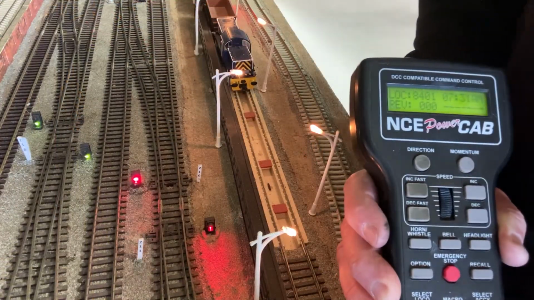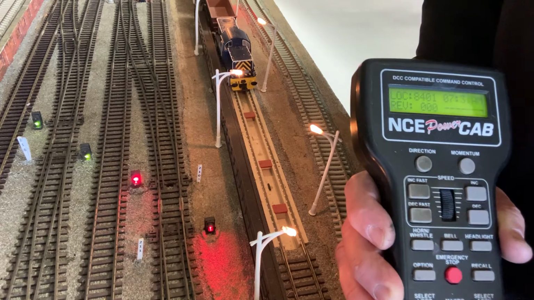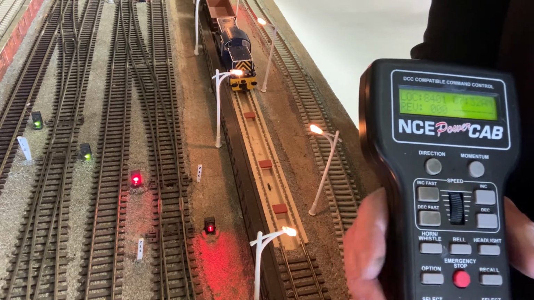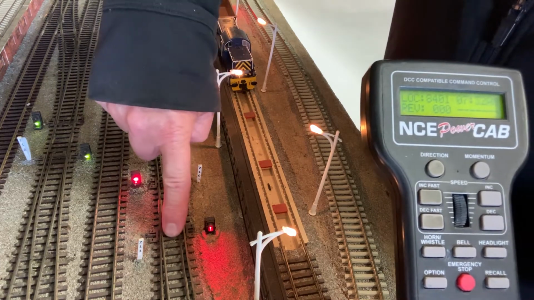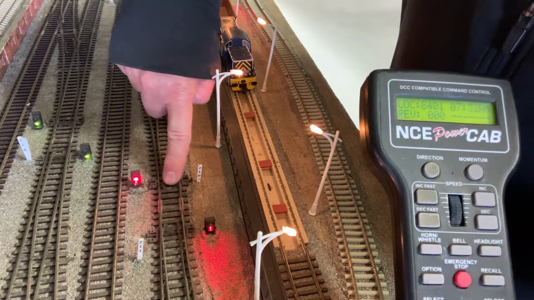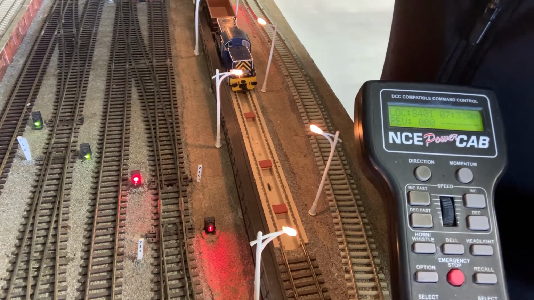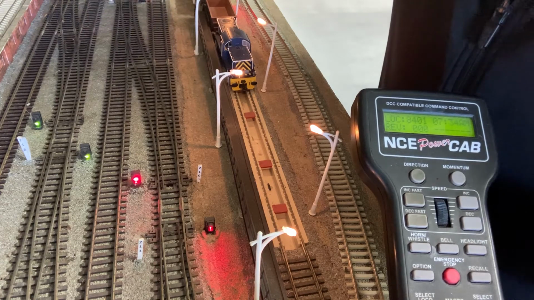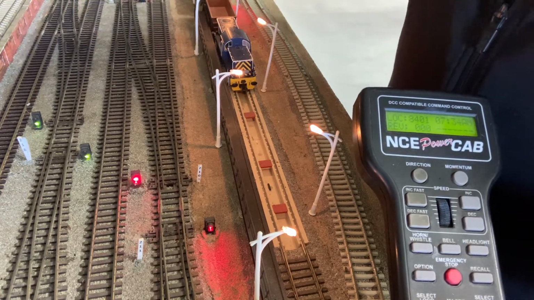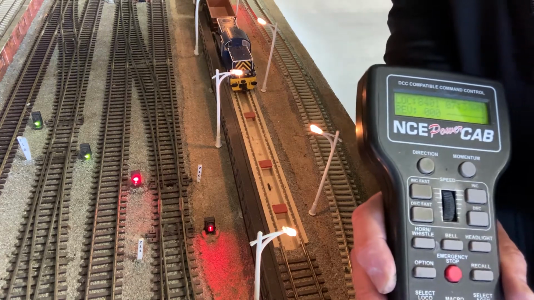Okay, so we're a bit further down the layout, and as I said, I've got a number of points. Most of the points are set up like this, so we've got a little group here. Hopefully you can see them all. So there's one set of points here, one here, here and here, and a set of points here as well, which I've set up, but I haven't given them their numbers yet.